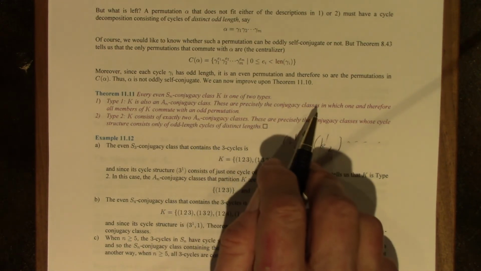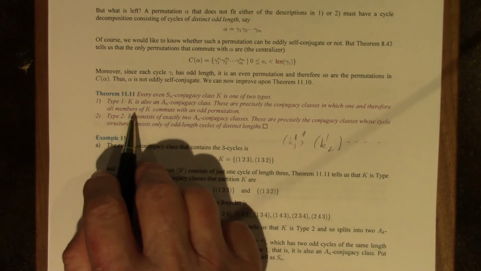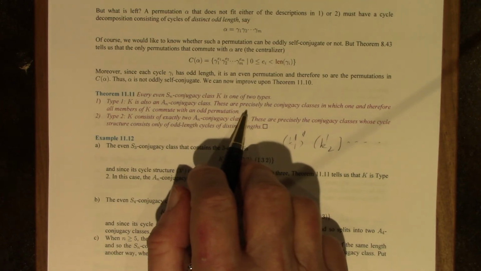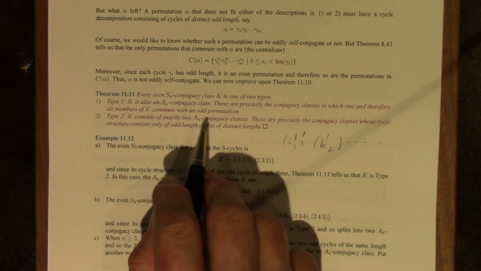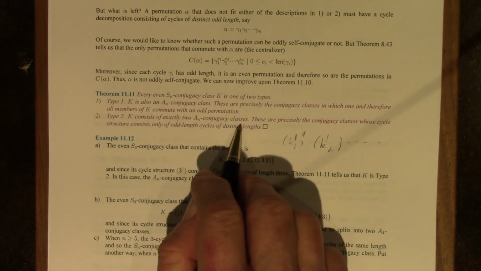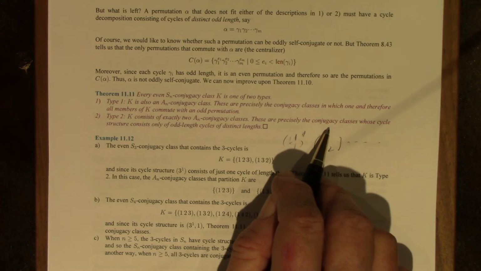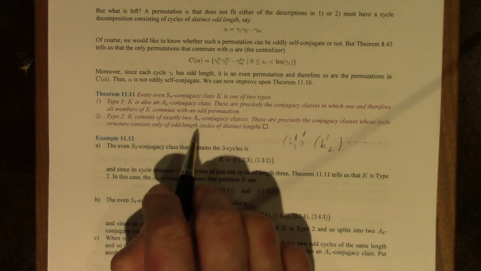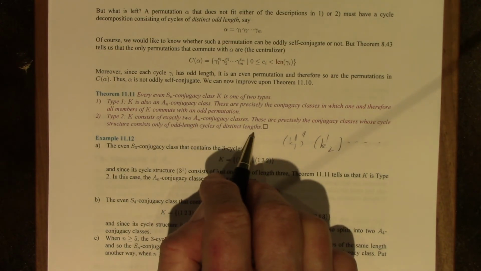These are precisely the conjugacy classes in which one, and therefore all, members of K commute with an odd permutation, an oddly self-conjugate. Type 2, K consists of exactly two AN conjugacy classes. These are precisely the conjugacy classes whose cycle structure consists of odd-length cycles of distinct lengths.